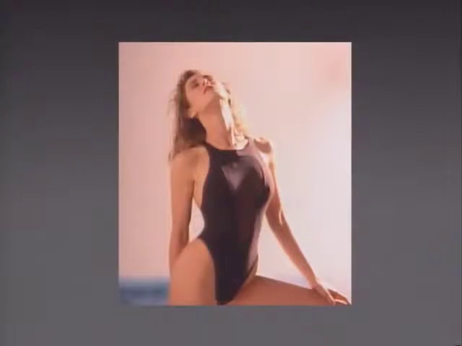In the final image of a full day of shooting, Colins created this swimsuit shot of Karen in his studio.